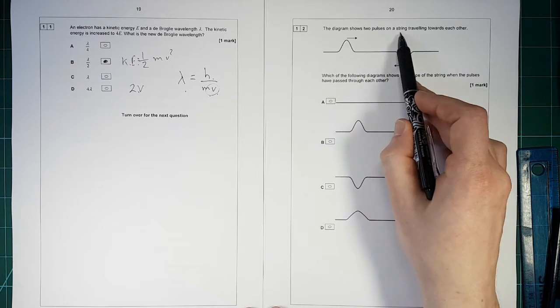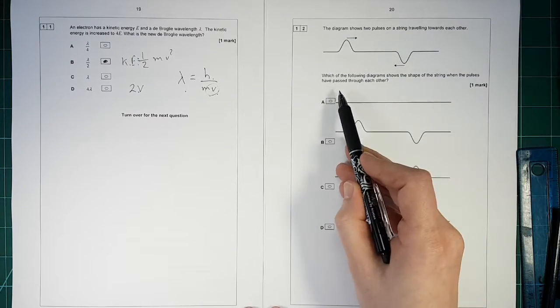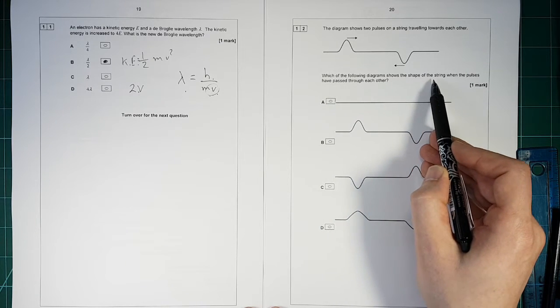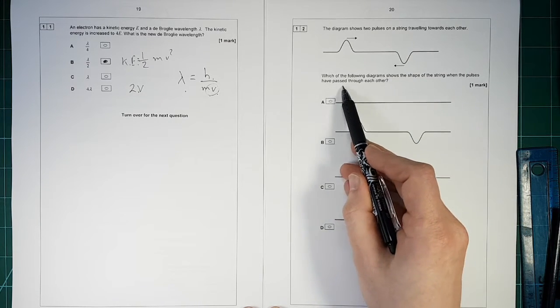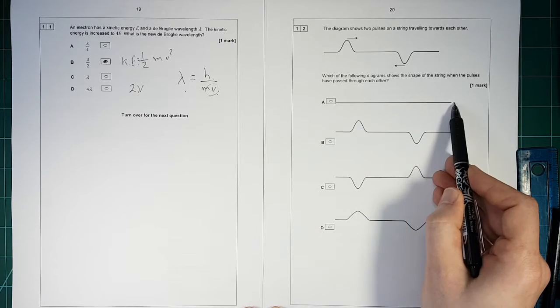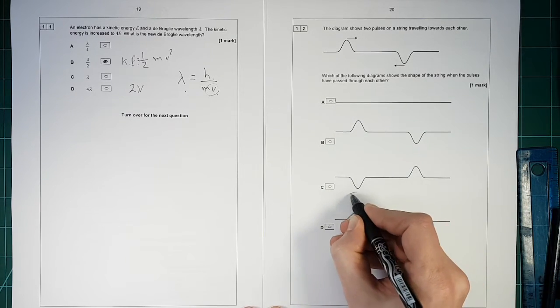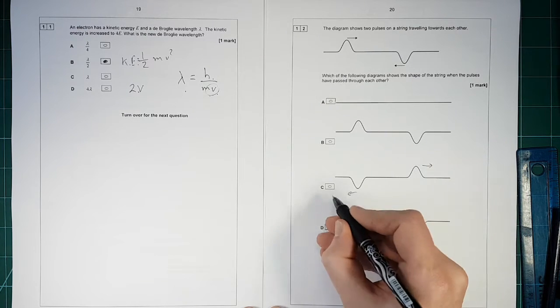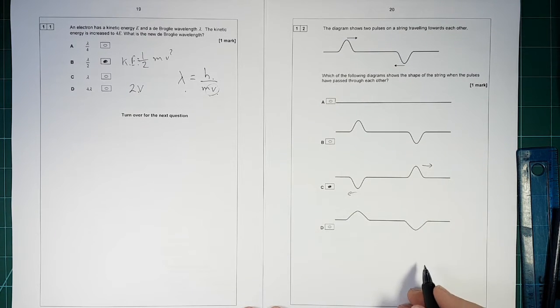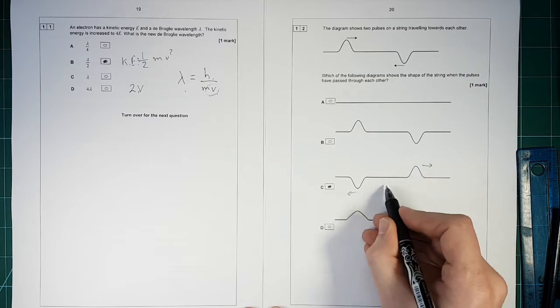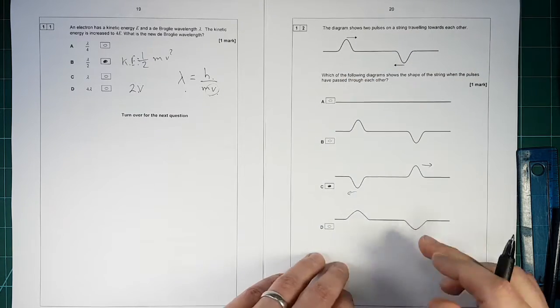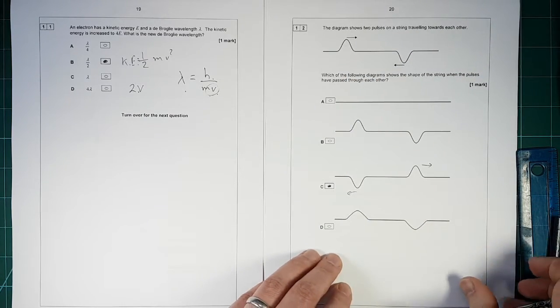The diagram shows two pulses along a string travelling towards each other. Which of the following shows the shape of the string when the pulses have passed through each other? So that's when they are passing through each other. They won't invert. It'll be that one there, that they're going like that. And this one, they won't stretch out at all, they just pass through each other and retain the same shape, so it's that one there.